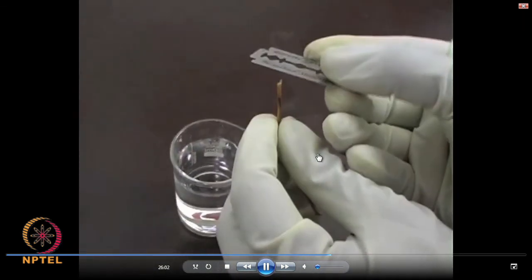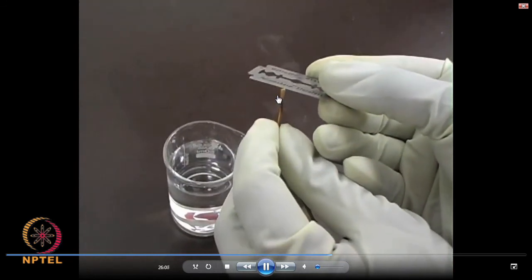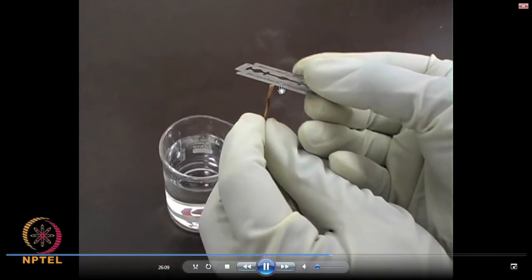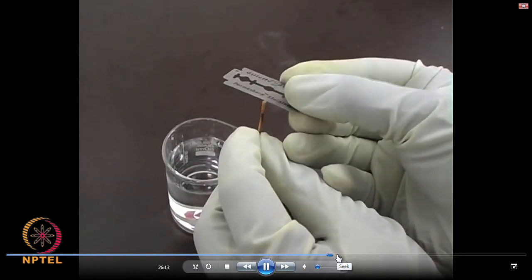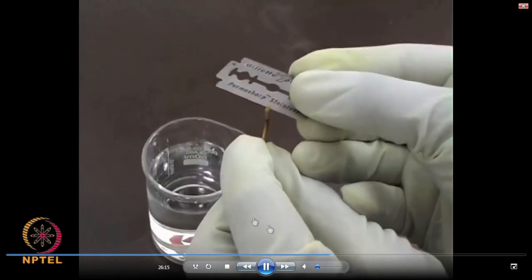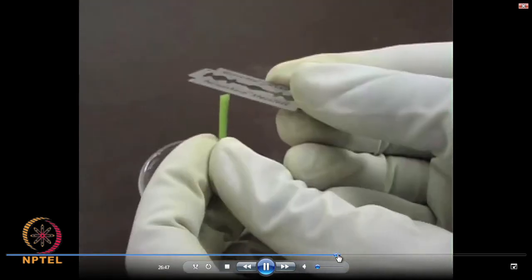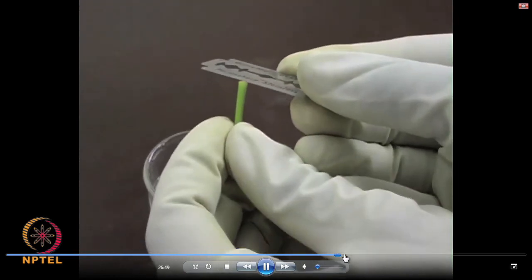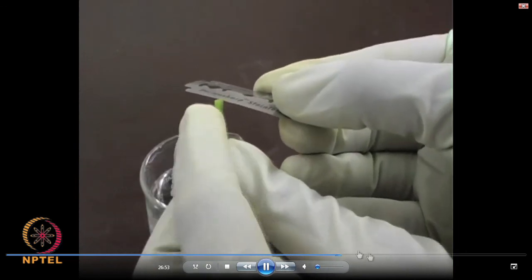You just take the stem and then it is sliced by the razor blade to the smallest possible thickness, and then you are supposed to put it in floating water in the beaker. So, let me speed up this activity. This is done for the money plant stem now.